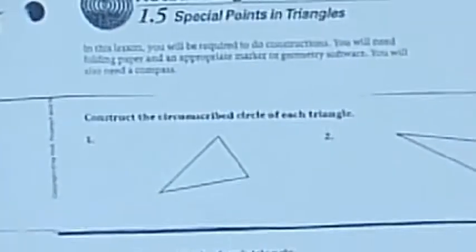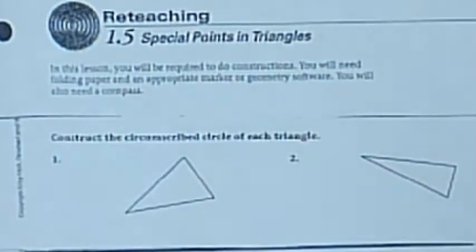Okay, so on the reteach 1 and 2, they want you to construct the circumscribed circle of the triangle. So to get circumscribed, are you doing angles or sides? Sides. So you've got to split all of the sides to make sure that they all intersect at a single point. And when you find your intersection point, you're going to put your pencil on the intersection point, but does it go to a side or an angle to make circumscribed?